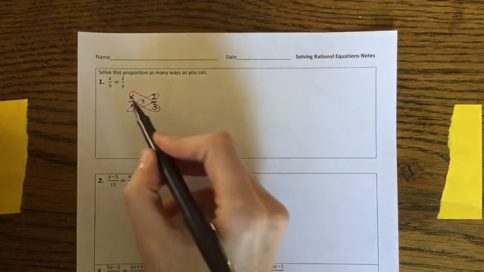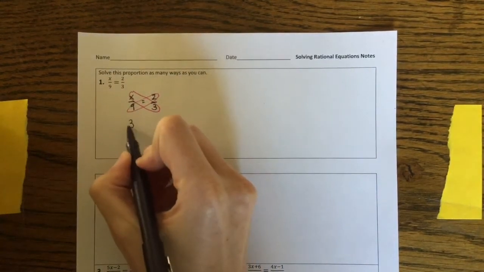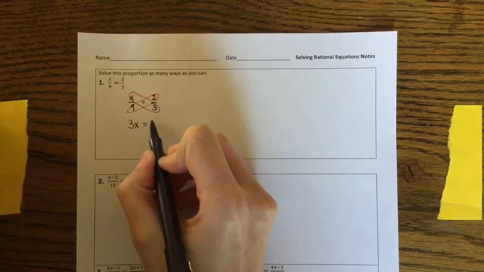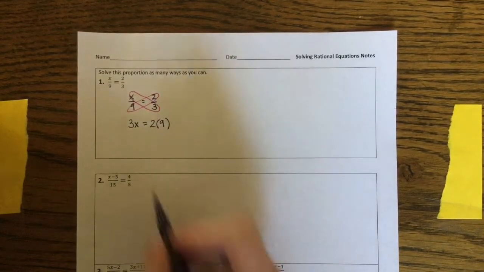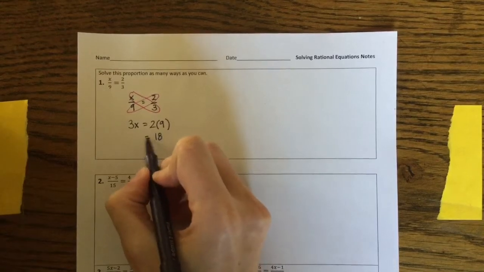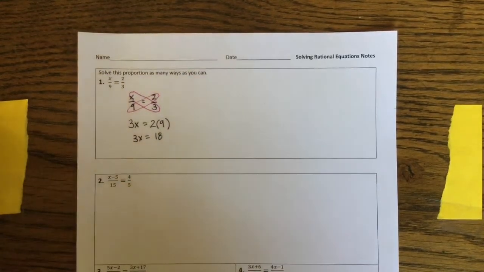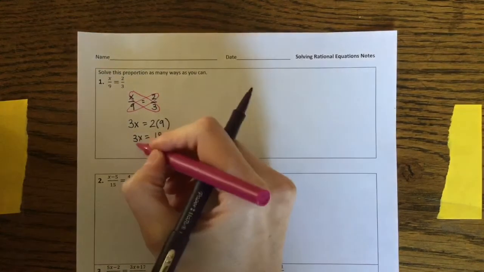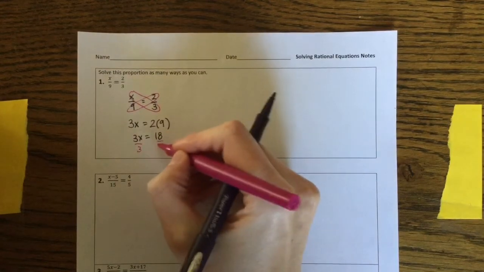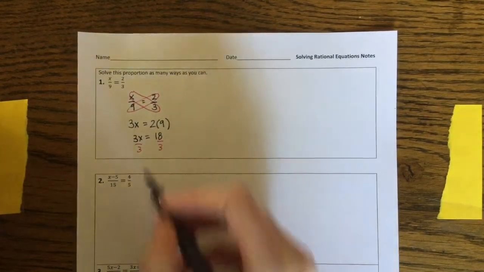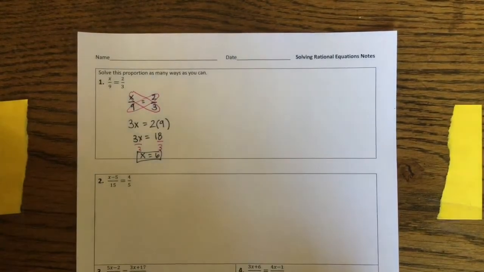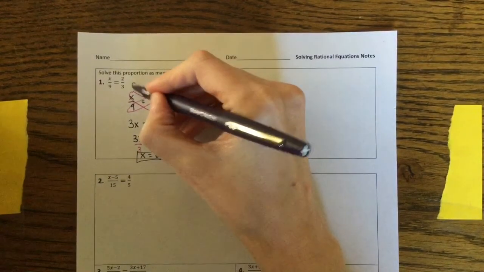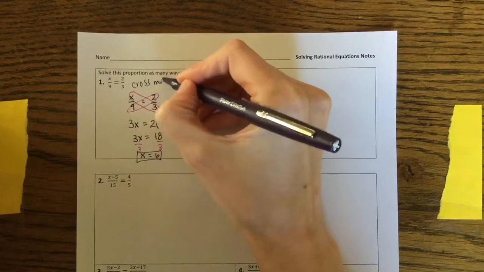So x times 3 is 3x, and 2 times 9 is 18. So 3x equals 18, and then divide both sides by 3 to get that x equals 6. That is one strategy you could use to solve that proportion. I'm going to label that up here: cross-multiplying.